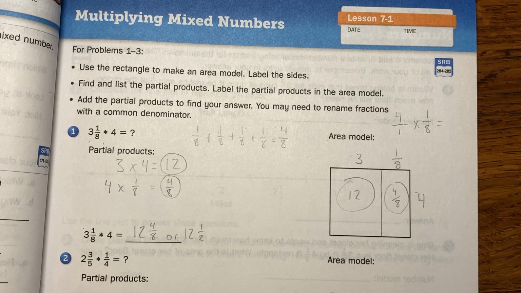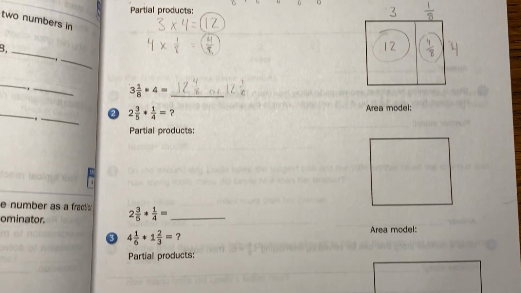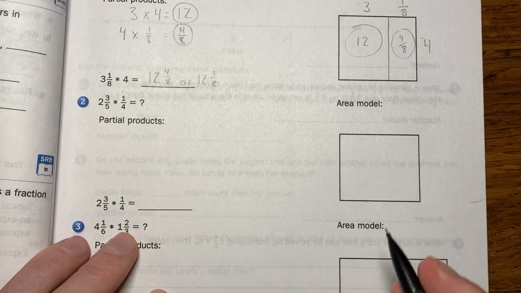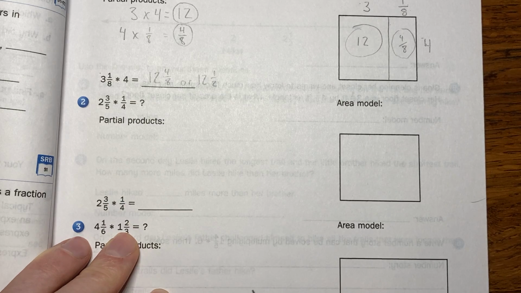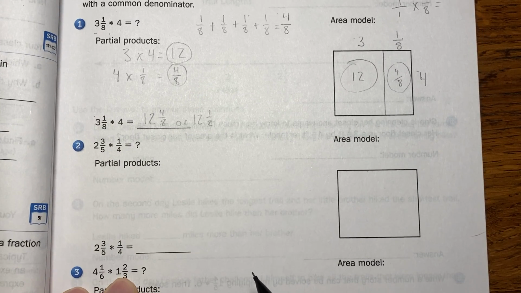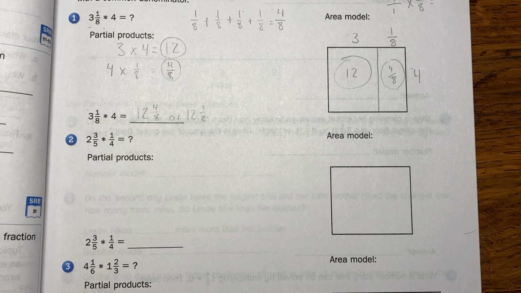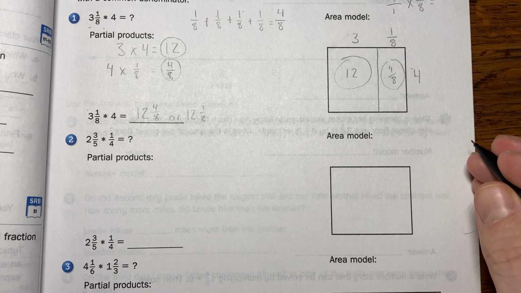Now let's take a look at numero dos. And you'll notice each problem is introducing something that is just pushing you a little bit further. And in this case, we're doing a mixed number by a fraction, which on the first problem, we were doing a mixed number times a whole number. So we're going to have to try this one out and see how it shakes out.